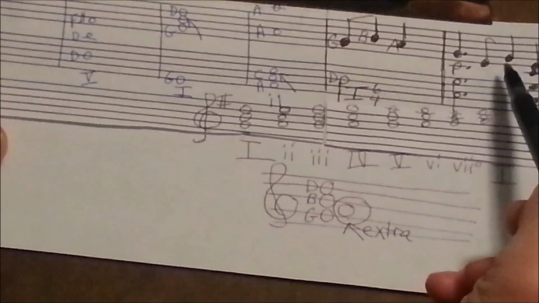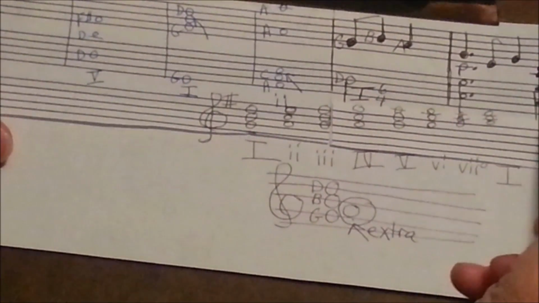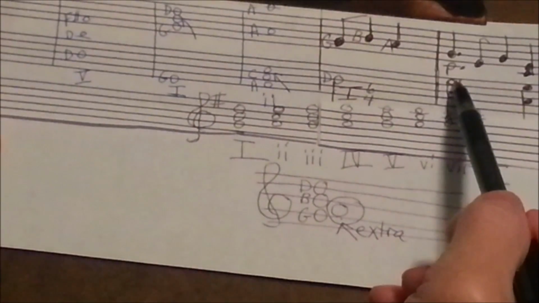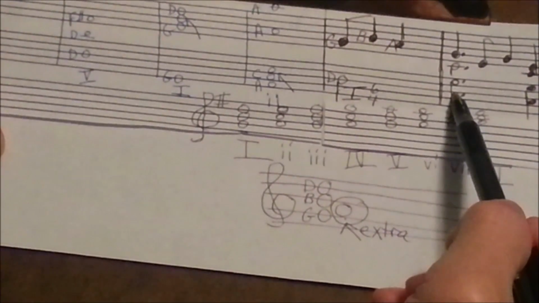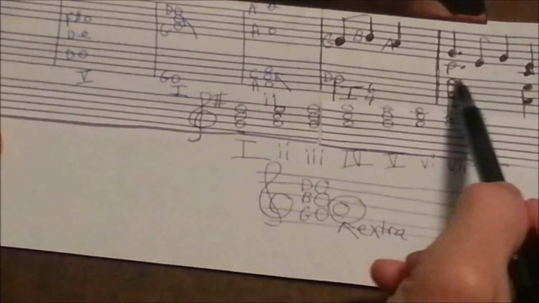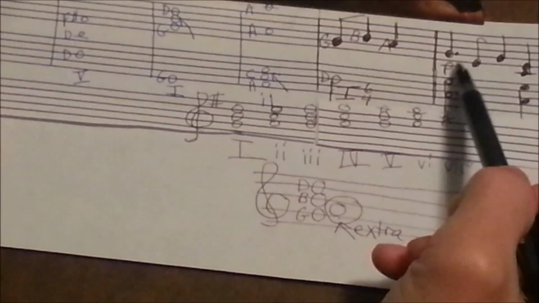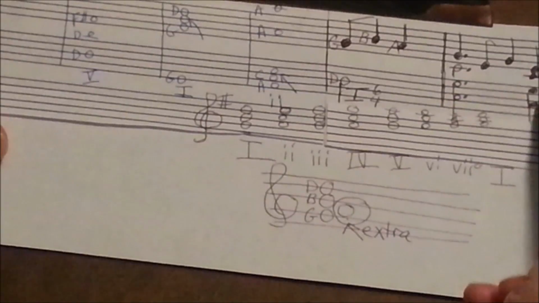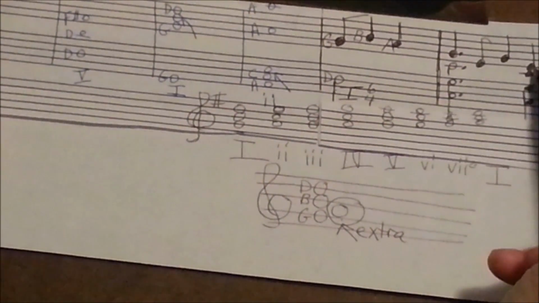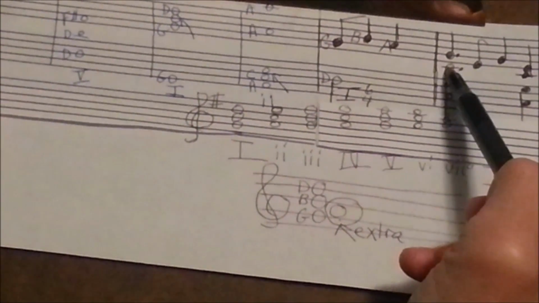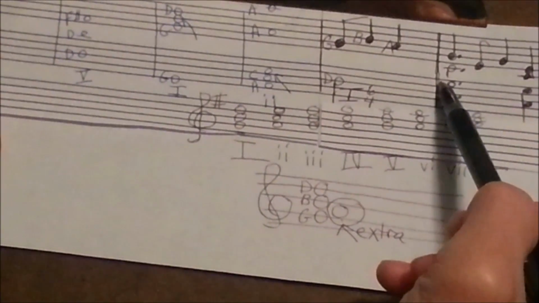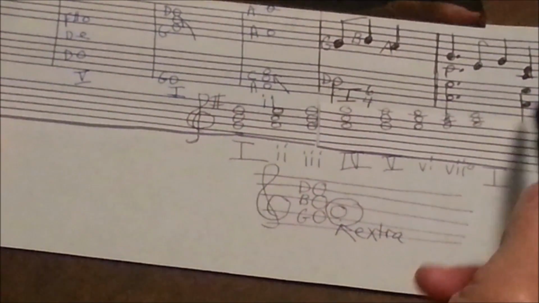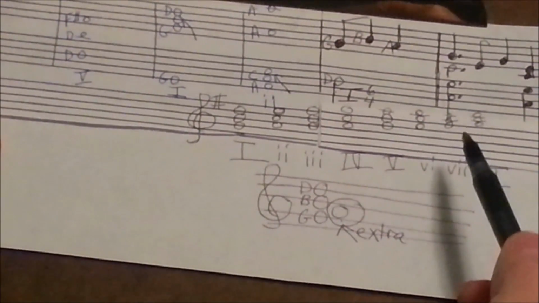What must we do in this measure? I see a dotted half note. So in reality, this will be sustained beneath all of these notes. And then we see that we have some similar notes here, and even here we have some similar notes as these. So we're looking at this whole measure to see what the skeleton chord would be.